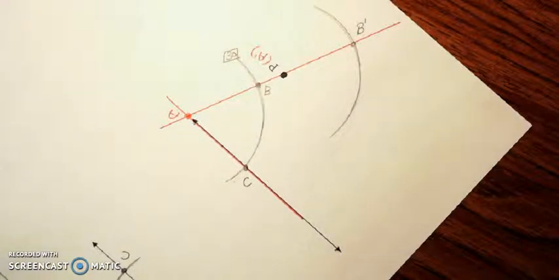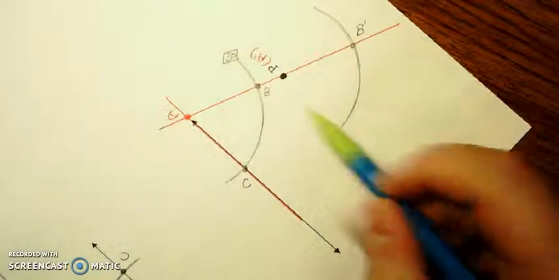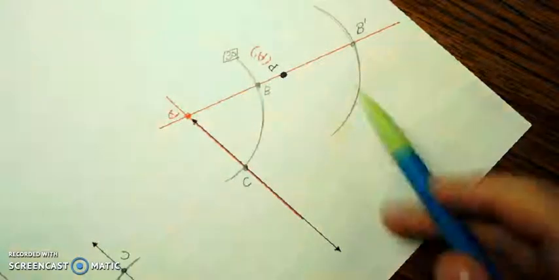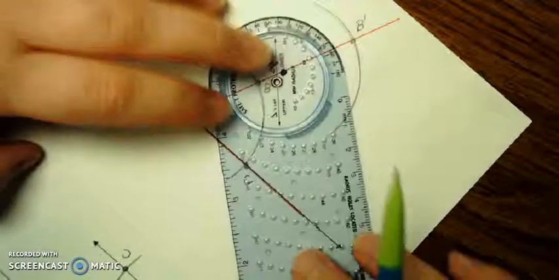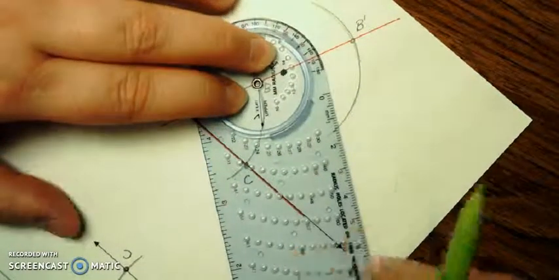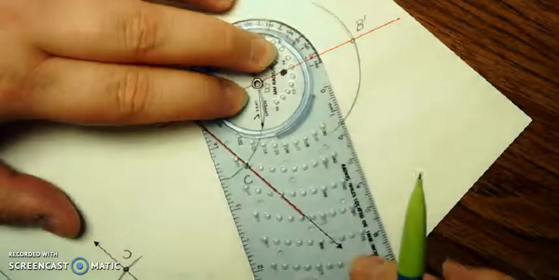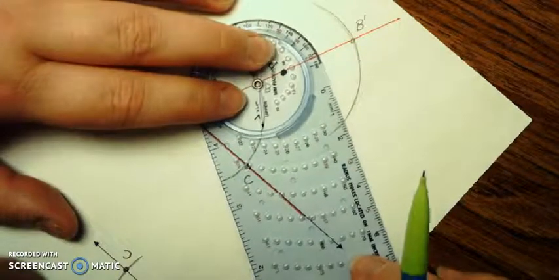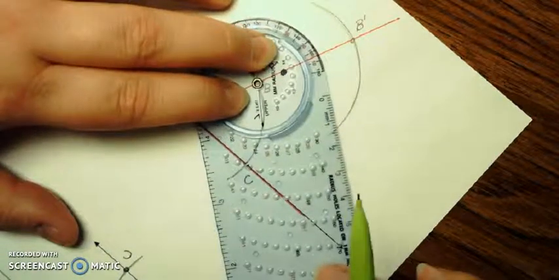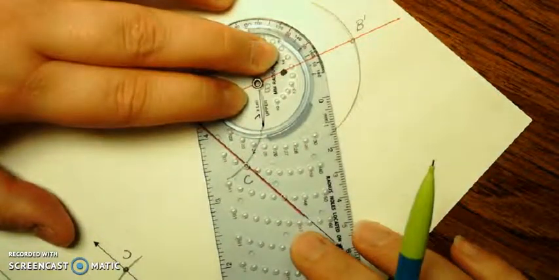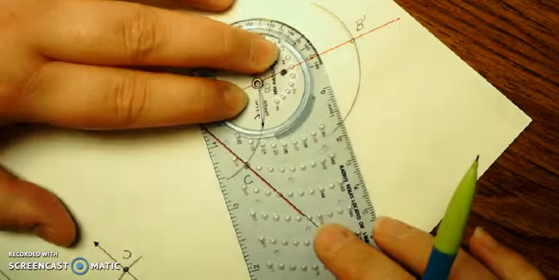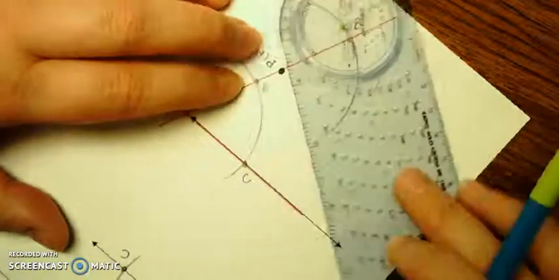And what we need to figure out is where we should make a little mark here so I can connect P to this arc and then create that congruent angle. So what we're going to do, we're going to measure between B and C in the original angle that we created here. So here's B, and then in this case, slide that a little bit. C looks like it's about 32 or 33. I'm going to go ahead and say 33 looks a little bit closer.